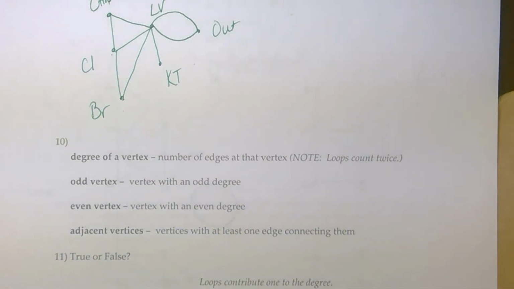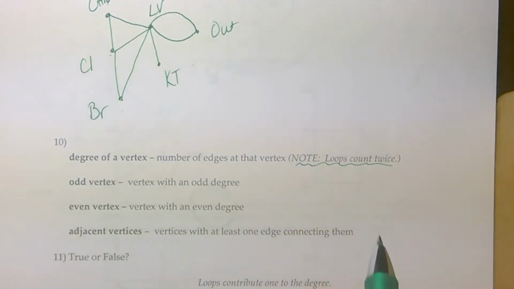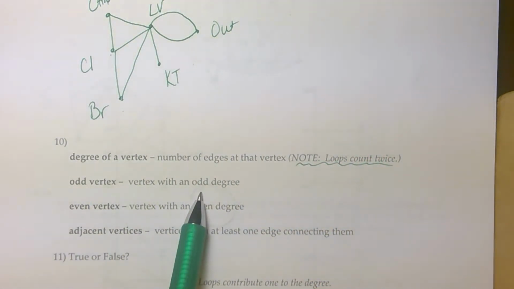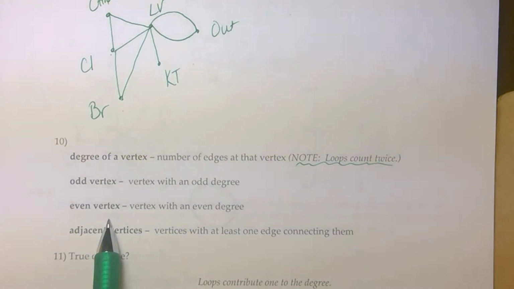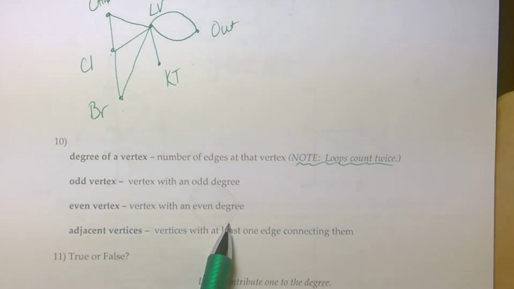Number 10 gives us some more definitions. The degree of a vertex is the number of edges that connect at that vertex. Now note, loops count twice as degree. If I have an odd number of edges that connect there, I have an odd vertex because it has an odd degree. An even vertex has an even degree. Adjacent vertices are vertices with at least one edge connecting them.